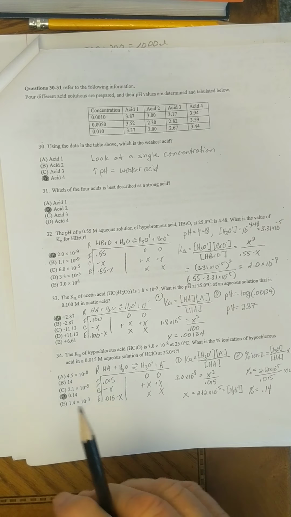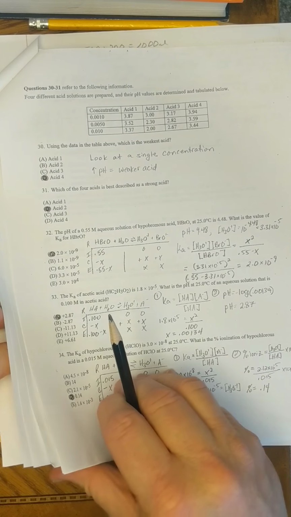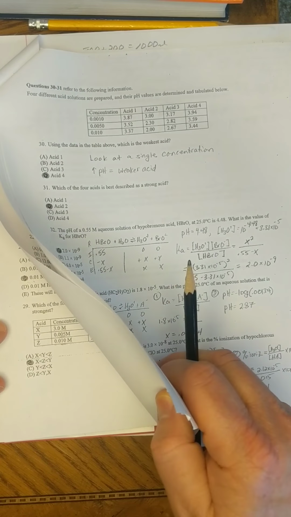Okay, this is the Chapter 16 review. I'm going to start with 30, and I'll go through the last problem, which was 51.